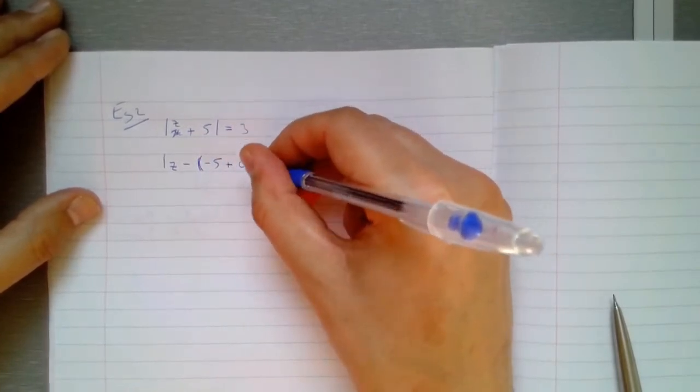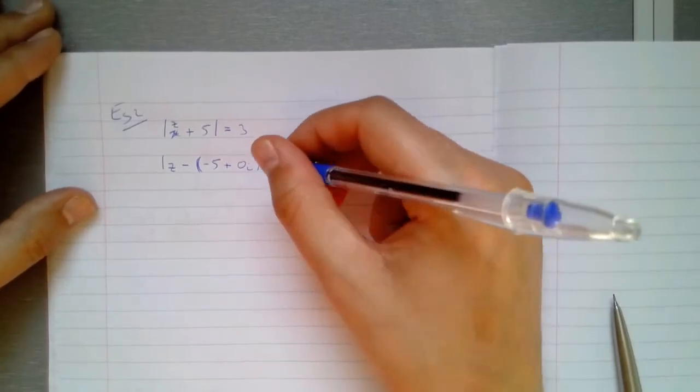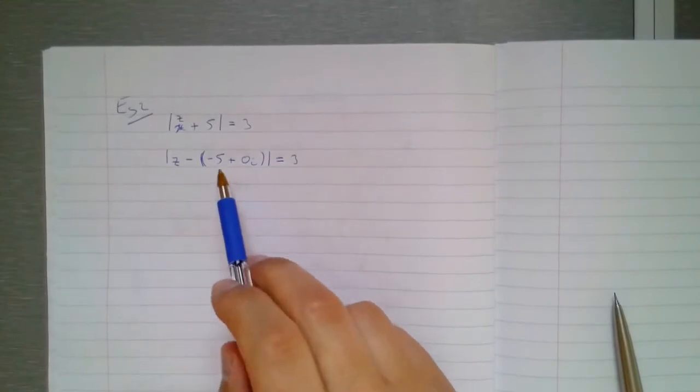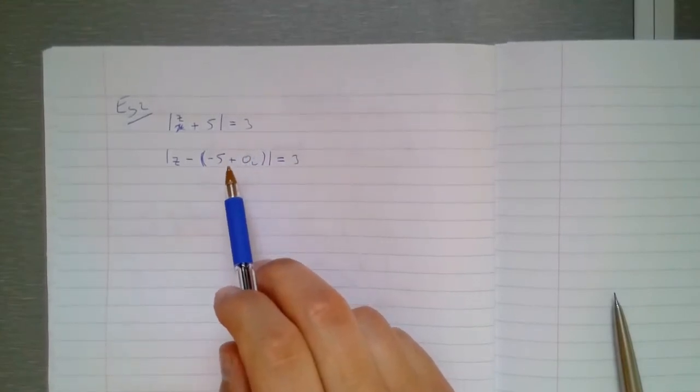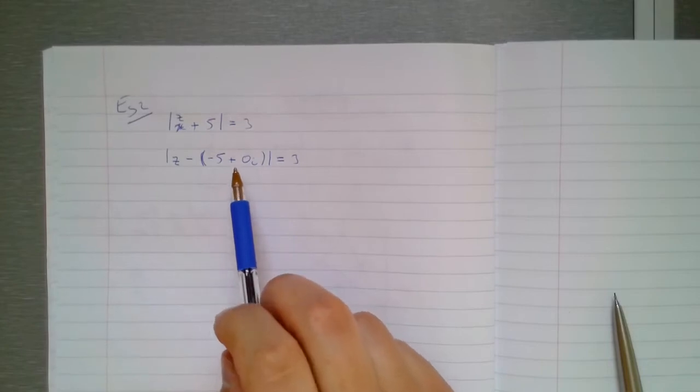I know that seems probably a bit of overkill. However, it's really obvious that you have your minus sign at the front, and it's really obvious what your complex number is, what your centre of the circle is. And if you do it this way, I think you're less likely to make small mistakes.